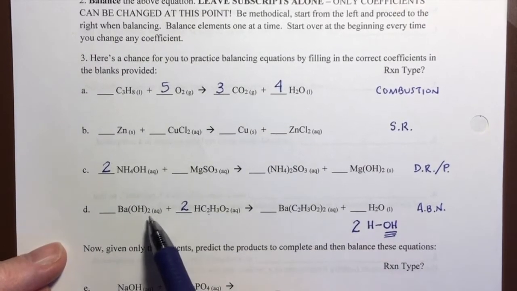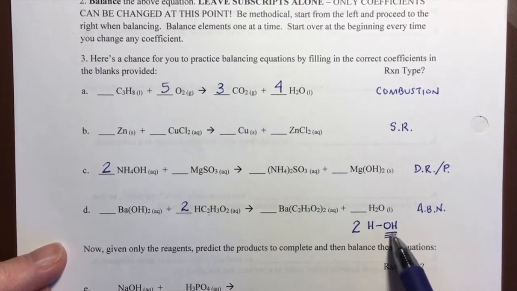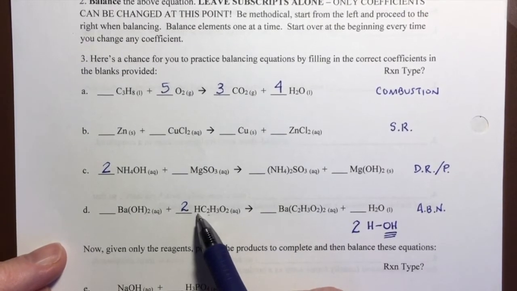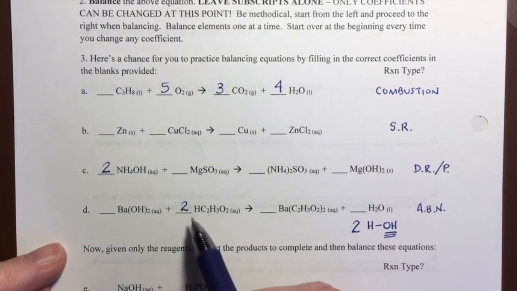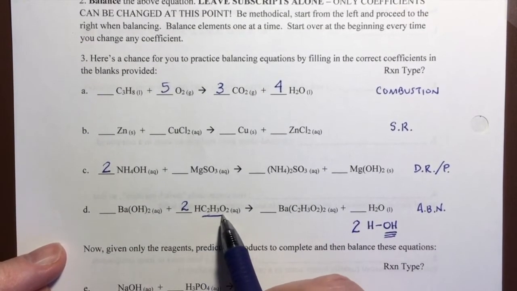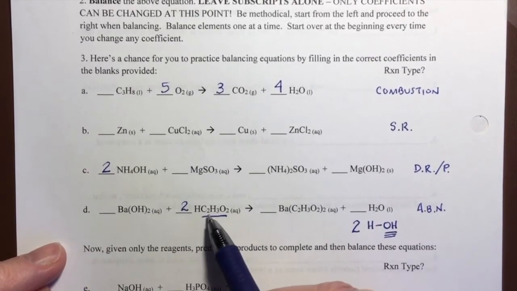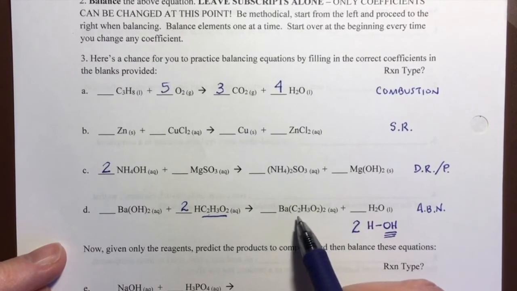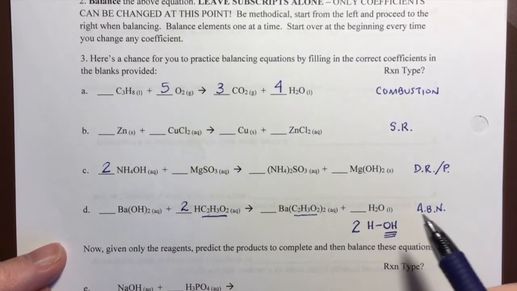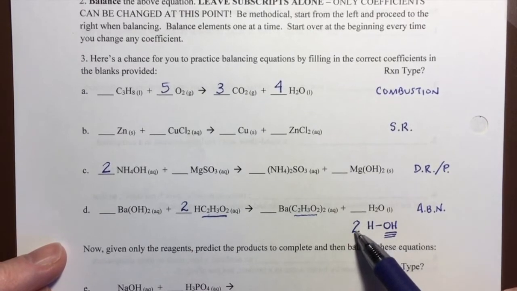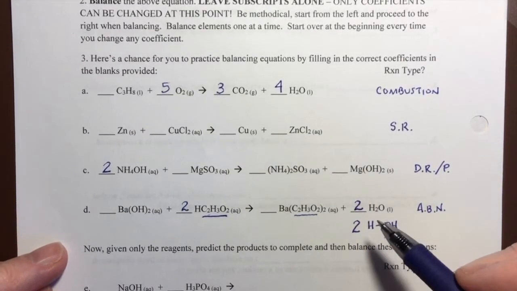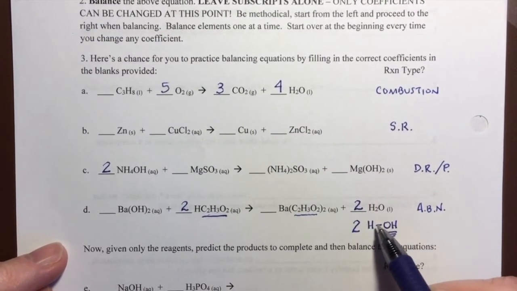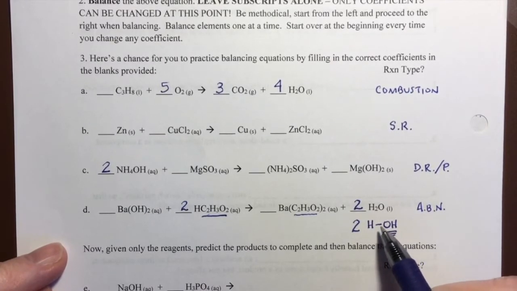One barium, two OHs from the base, two OHs in water from the base, two H's from the acid, two H's in water from the acid, and that's the acetate ion. Two acetate ions and two acetate ions. So it looks like the equation is balanced. So this 2 that I put down here, that's what needs to be right up there, right? All right, so that's a little bit of a trick that we can use to help balance acid-base reactions when I'm forming water.